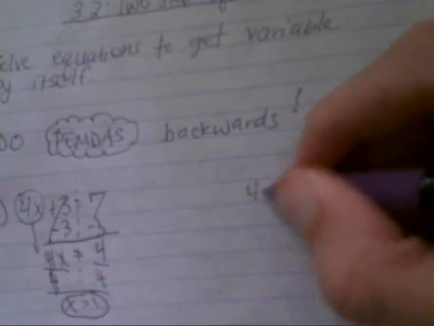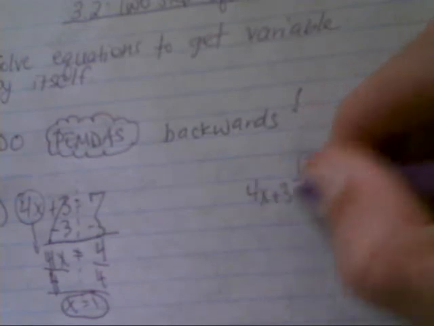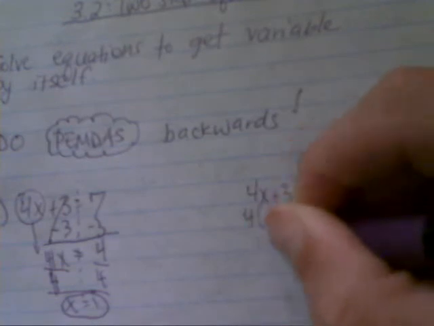Alright, and of course we're always going to go in there and check it. The way I check it is I start with my original equation, which was 4x plus 3 equals 7. Since I got x equals 1, I'm going to plug in a 1 for x. 4 times 1 is 4, plus 3 does equal 7, so that checks out to be correct.